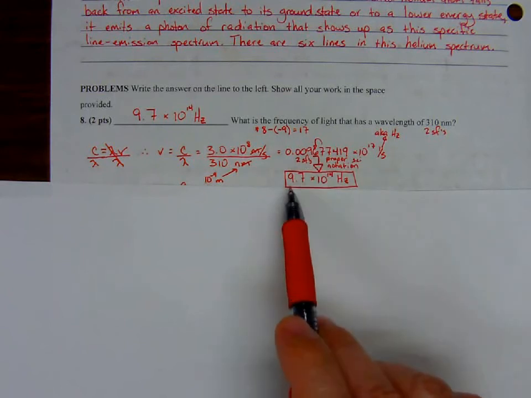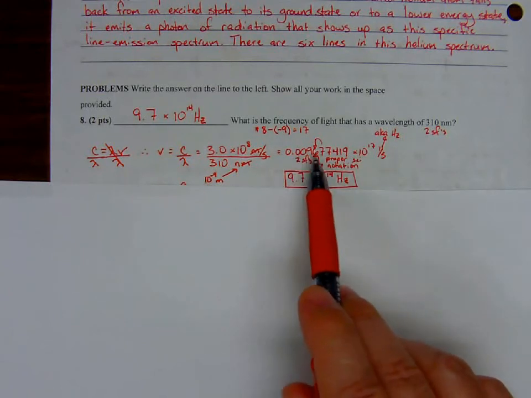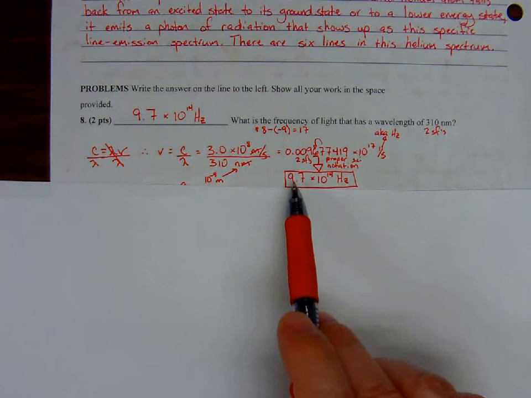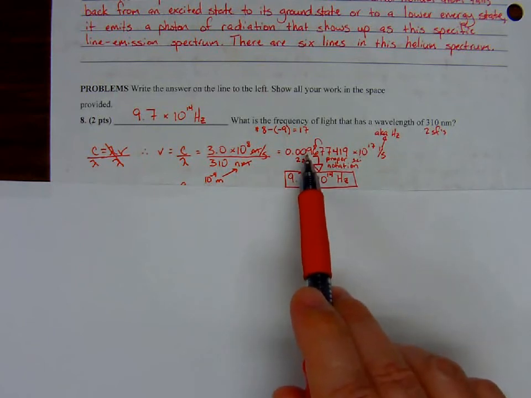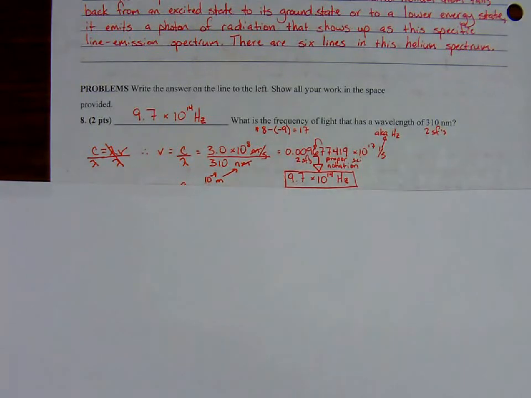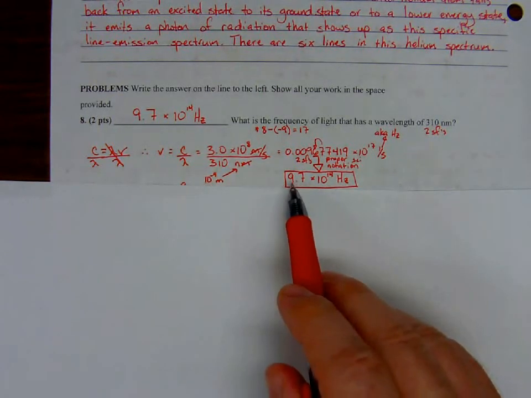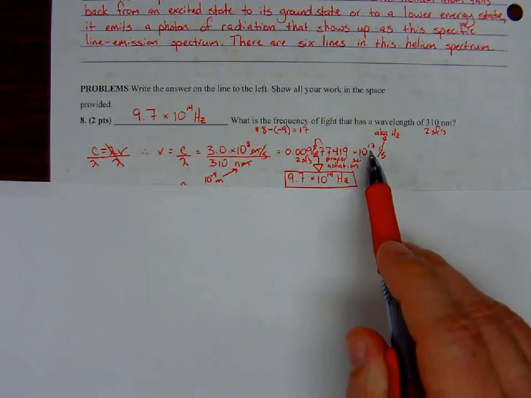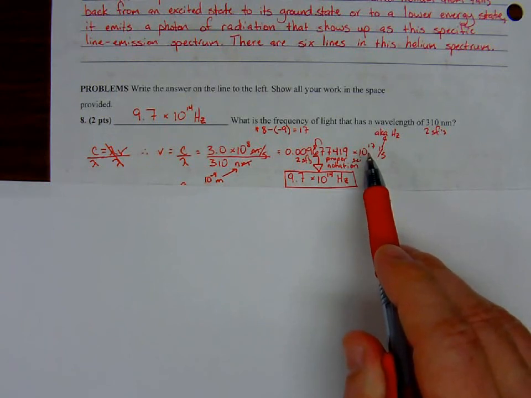Well, that's a change. It got bigger, which is actually not allowed. I'm not allowed to change the value of my answer, because that means that it wouldn't be the result of this calculation. So in order to balance out the fact that this part got bigger, the exponent has to get smaller. It balances this out. And the reason that's important for me is because that tells me conceptually, should I make this 3 smaller than 17 or 3 bigger than 17, which is a common confusion that students have. And so in this situation, I need to make it smaller by 3. So my final answer is 9.7 times 10 to the 14th hertz.